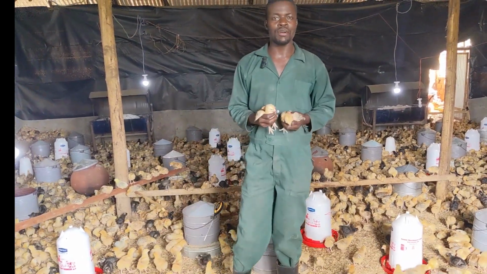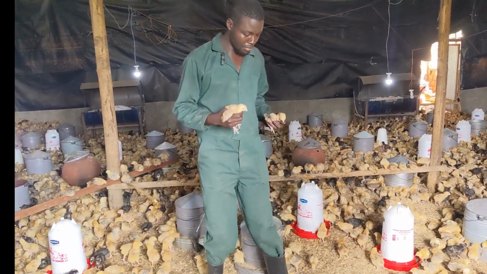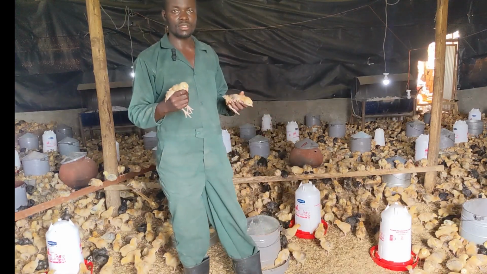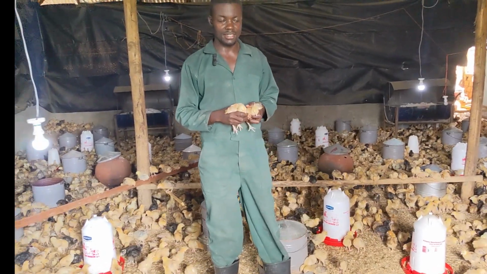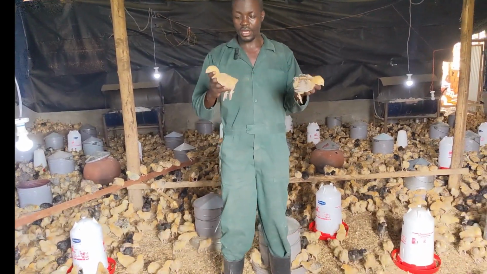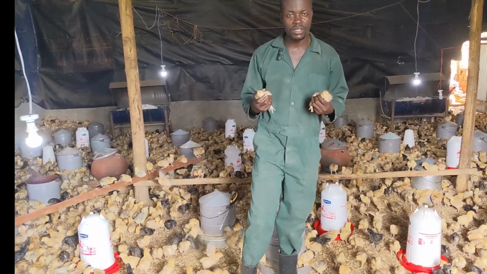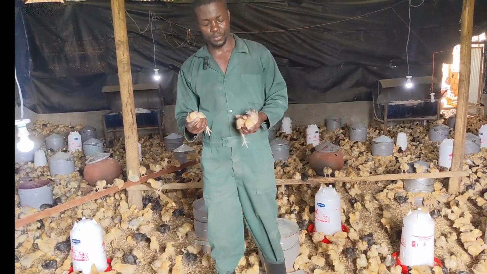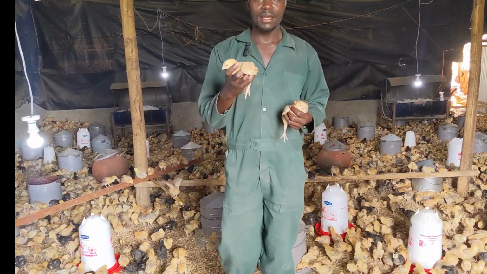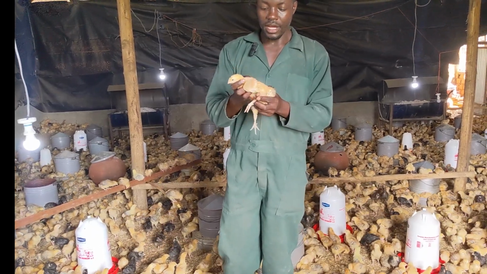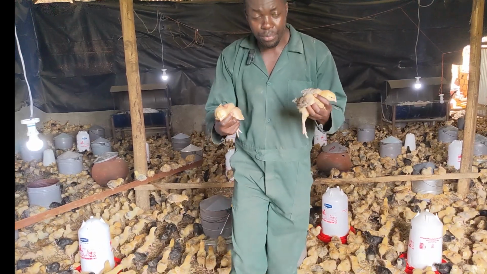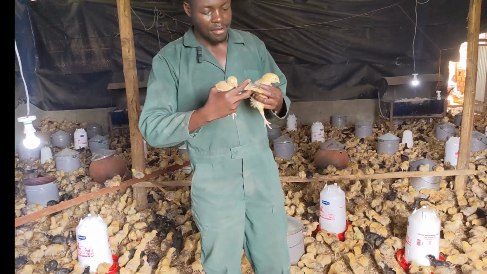So today is our tenth day, meaning our birds have finished 1 week and 3 days, and literally we can see how they have grown, and we can differentiate between the cockerel and the pullet. A cockerel is a male chick, and as you can see, it's this one, and a pullet is a female chick.